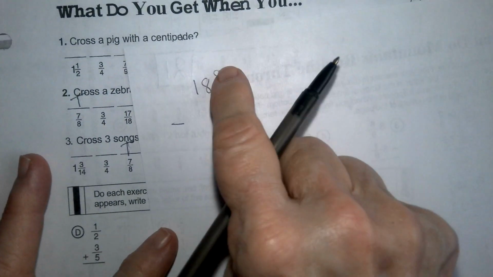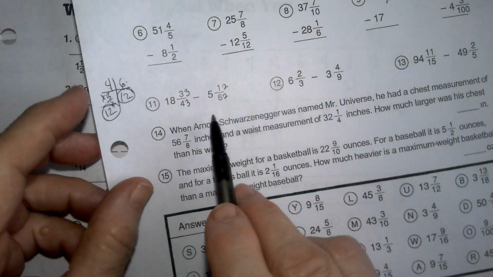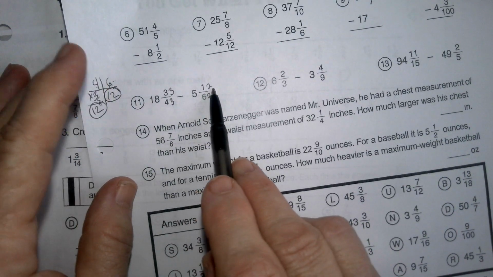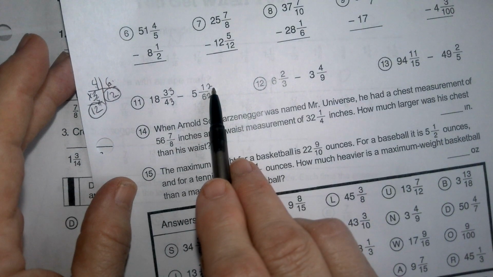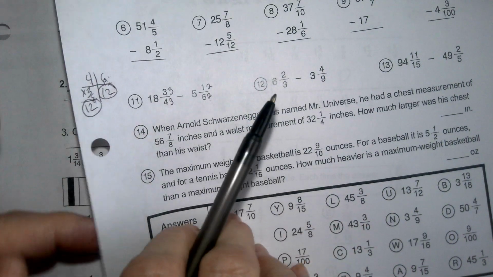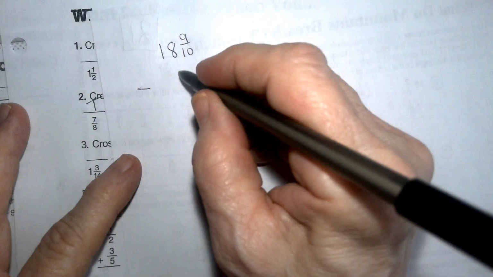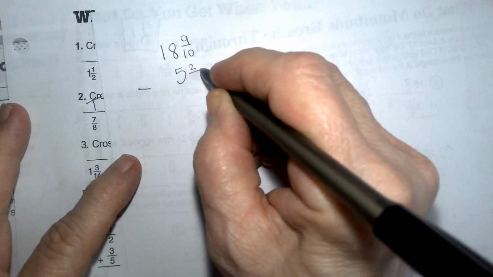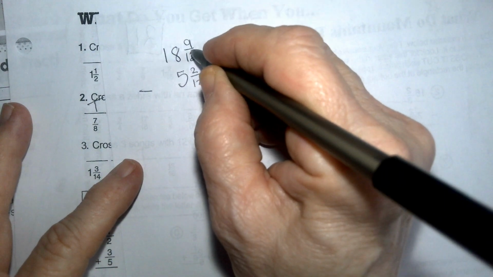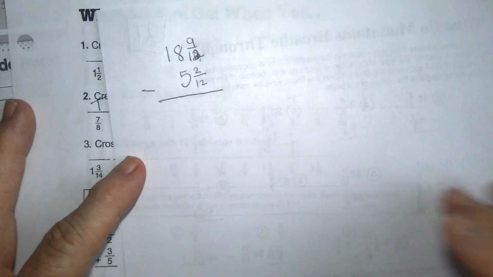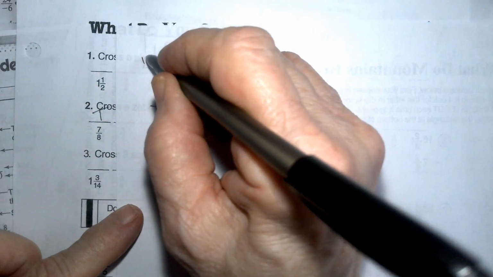And usually with mixed numbers, you write them vertically up and down. And then we've got minus 5, and 1 times 2 is what? What's 1 times 2? 2 over 12. 5 and 2 over 12. So 5 and 2 over 12. And nobody saw that mistake? I put 9 over 10. Can you keep it there? Yeah, right. And then, by the way, this is number 11. And then we're ready to go.